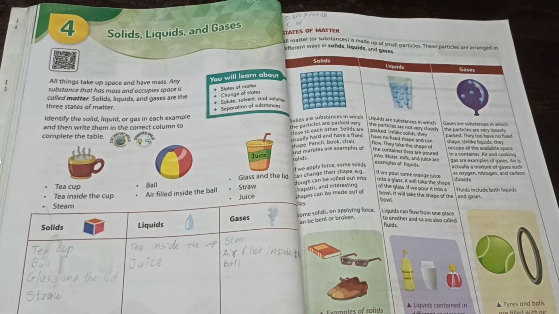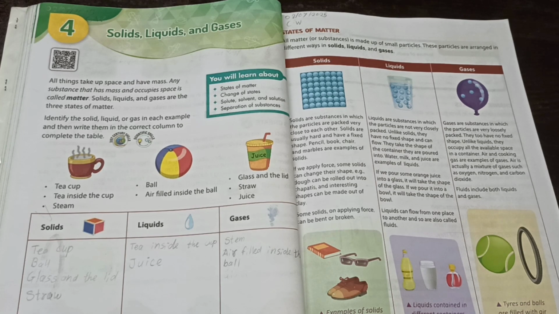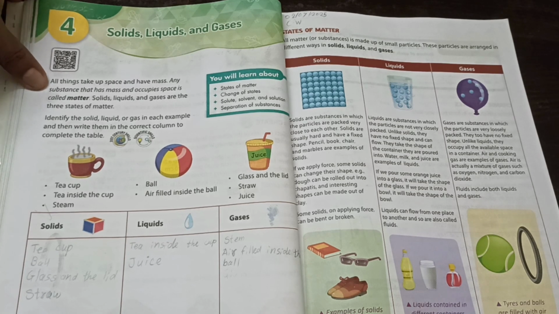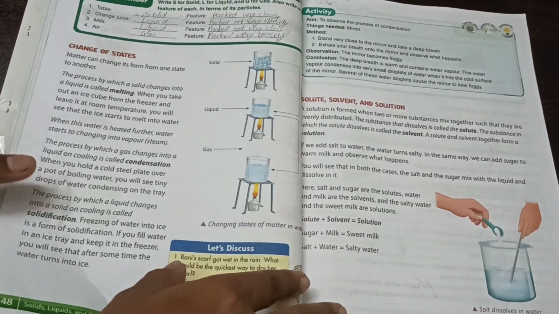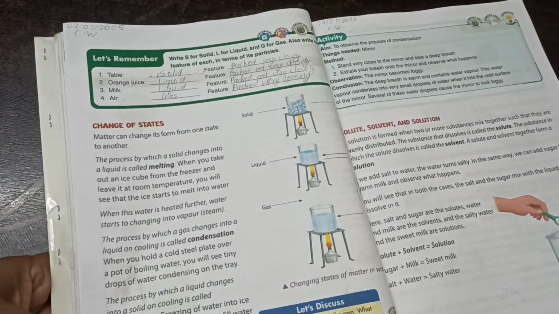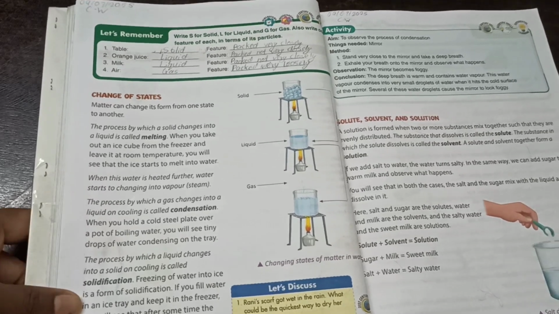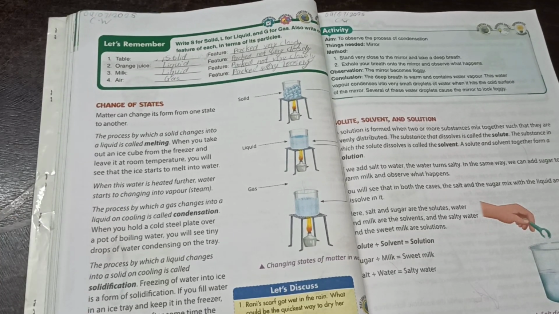Kids, we explained in the previous lecture this fourth chapter, Solids, Liquids and Gases, Class 4 CBSE board EVS subject. And in this lecture, we continue this chapter and solve all the question answers. Now we are on page number 48. Let's remember, first we solve.